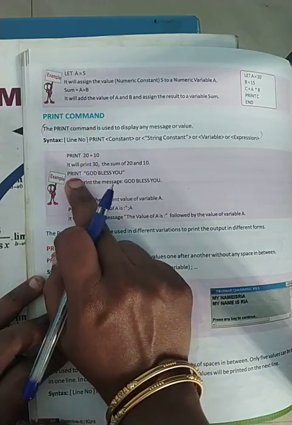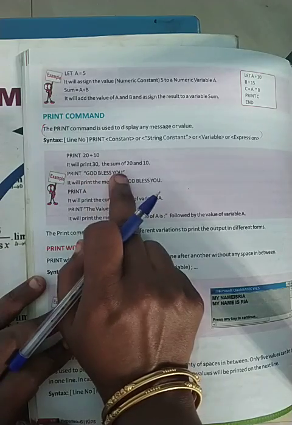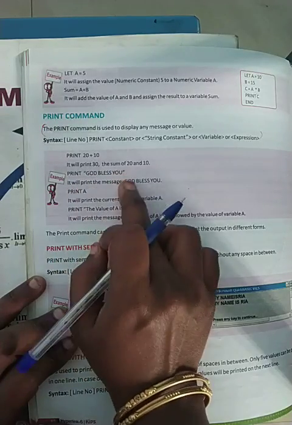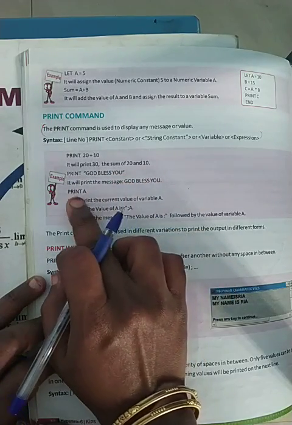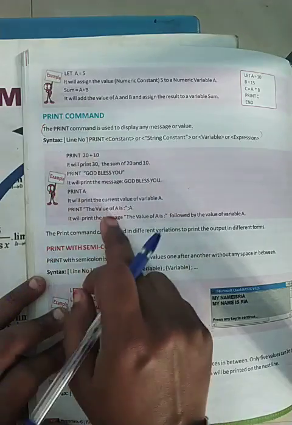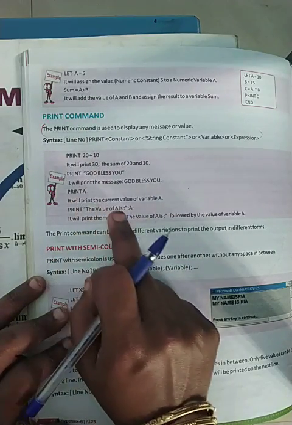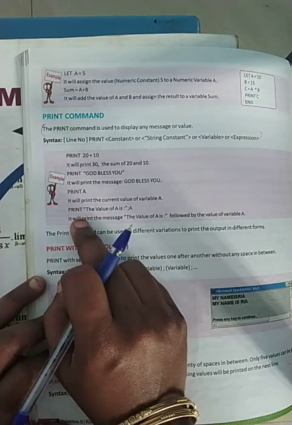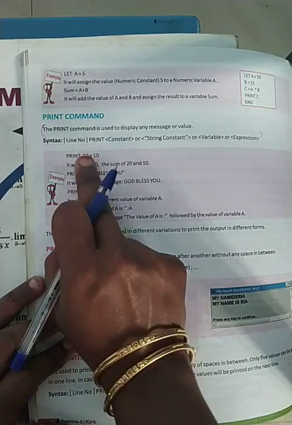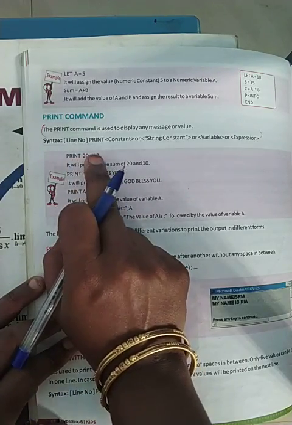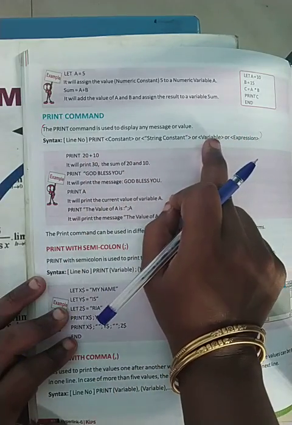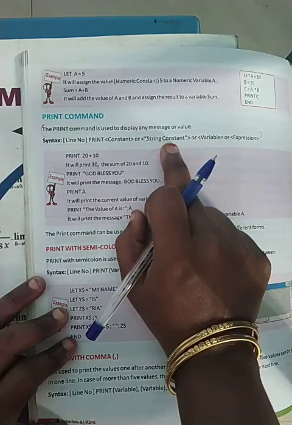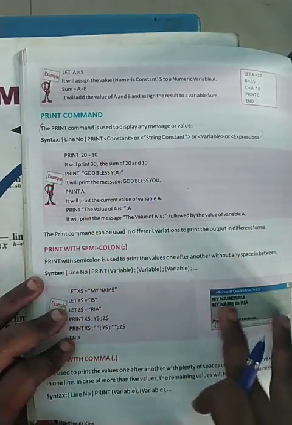The next one is print God bless you. This is a string constant, so it will directly print this. Print A means the value of A will be printed. If the value of A is 5, then 5 will be printed. So these are all the various syntaxes for the print command. Print can be followed by an expression, a variable, a string constant or a simple constant.